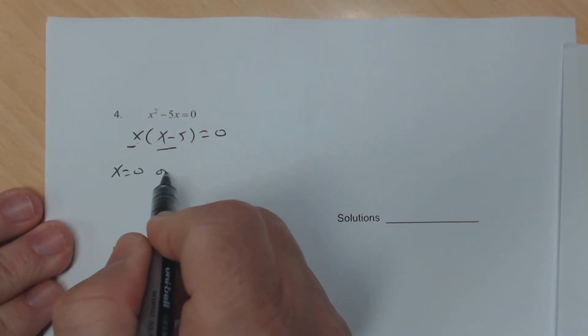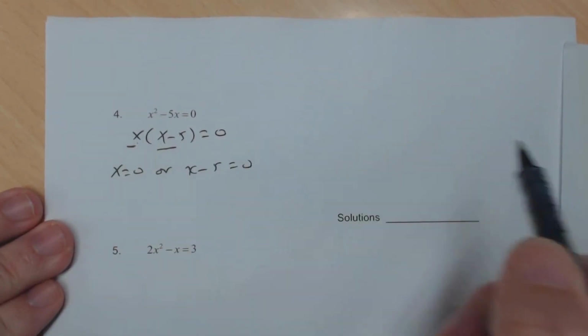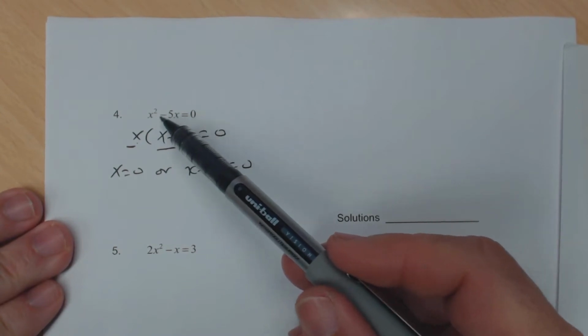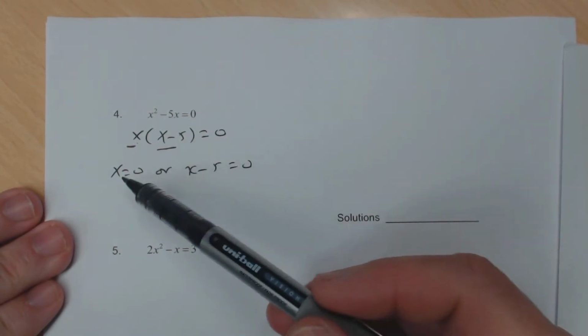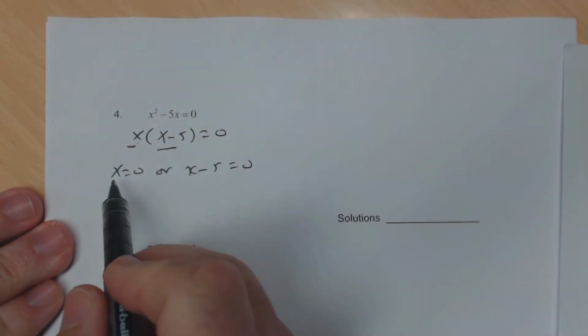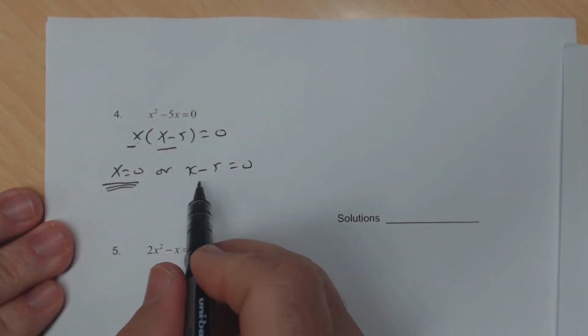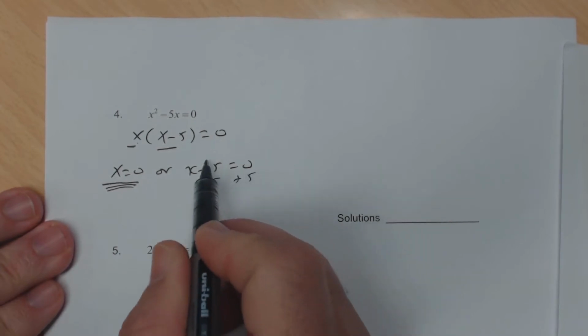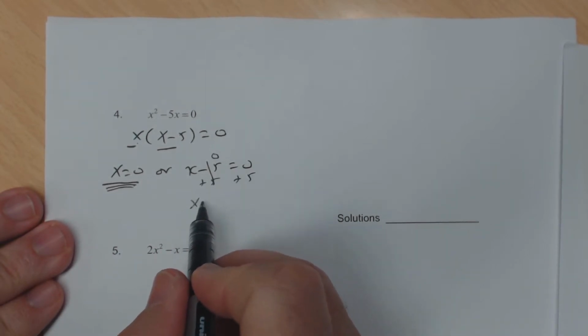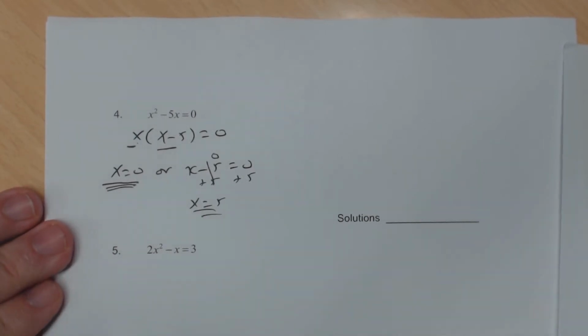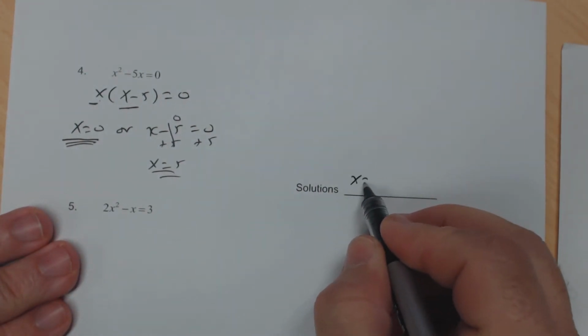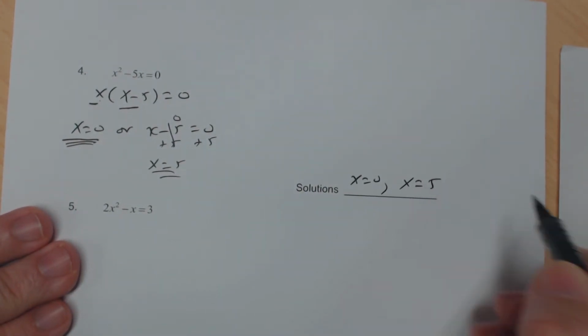So x equals 0 or x minus 5 equals 0. Again, notice I went from this quadratic equation to two linear equations. This one's already by itself. x is already by itself, so there's a solution. Here, to get x by itself, I'm going to add 5 to both sides and combine like terms, and so I get x to be 5. So there's your other solution. My solutions are x equals 0, comma, x equals 5.